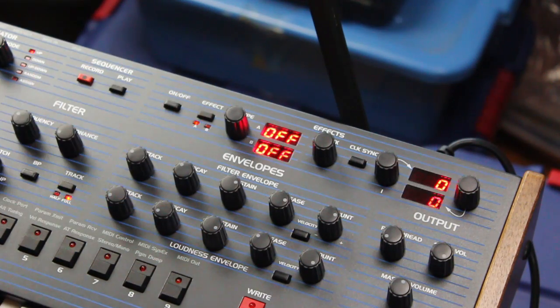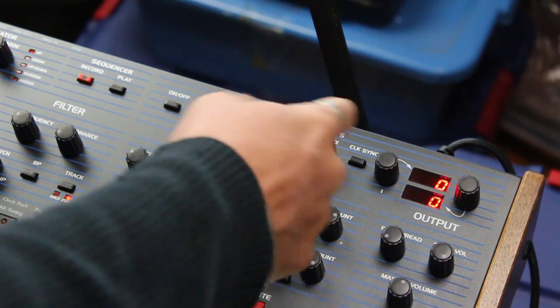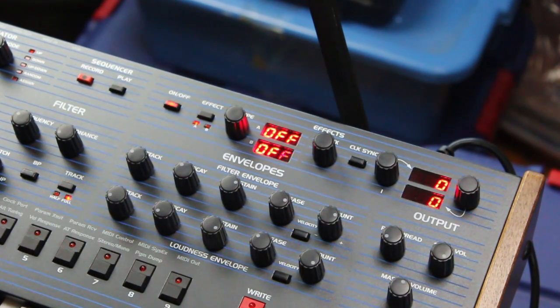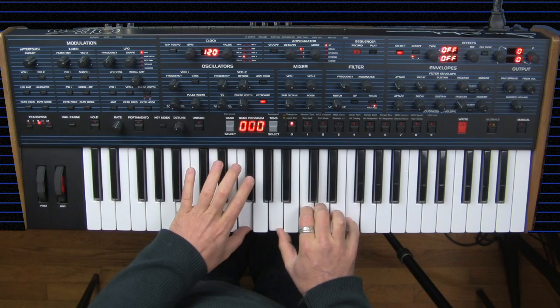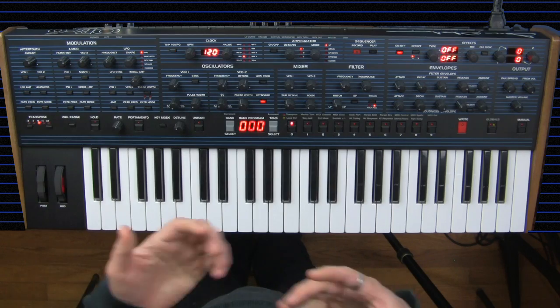Now, a lot of these effects are similar to the effects on the Prophet 6, but there are a few new surprises. But I thought we'd just go through them anyway. You access the effects by turning the on-off button on. Okay, here's the sound we're going to use. Kind of an Oberheim-y sound, come on.